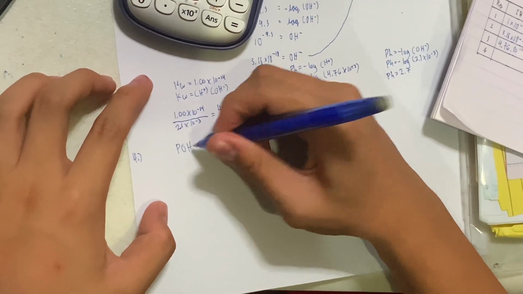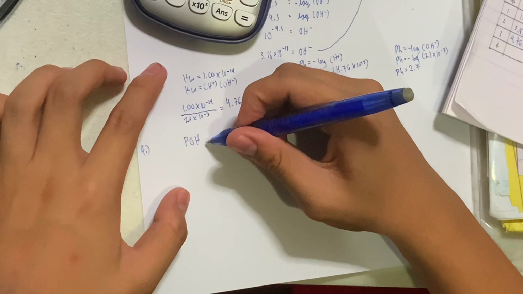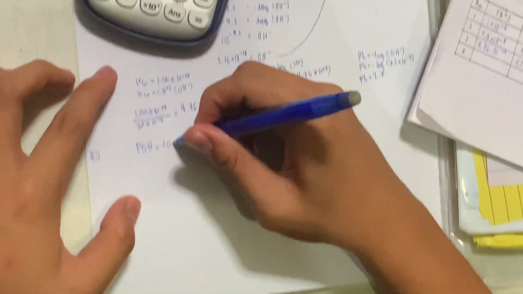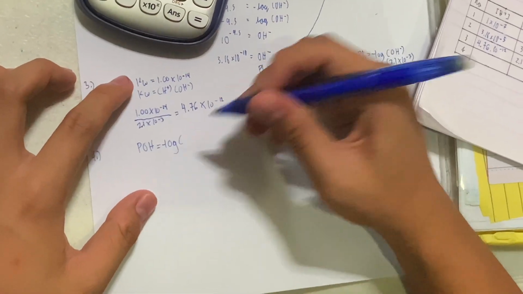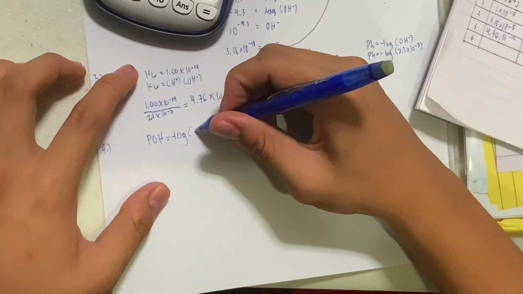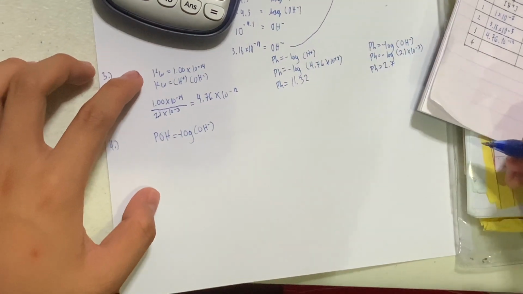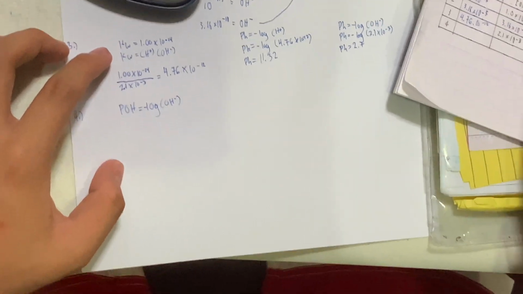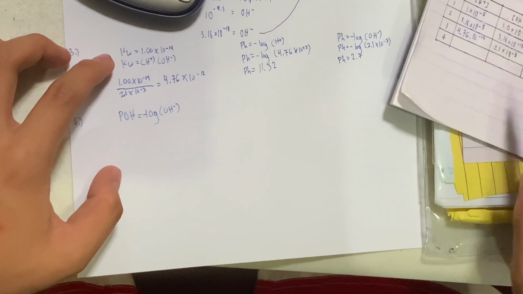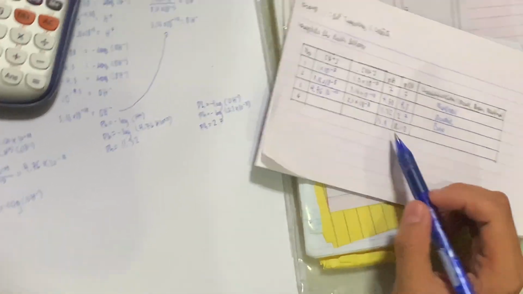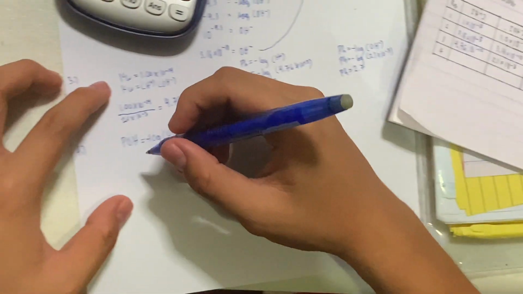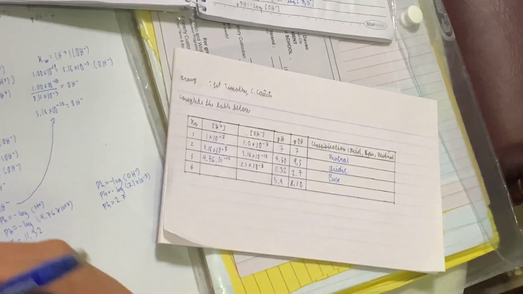POH is equal to negative log multiplied to our hydroxide, negative. So we do that since we're gonna find the hydroxide. We're gonna use the 8.10 here since this is the POH.